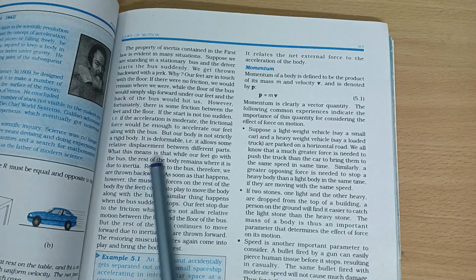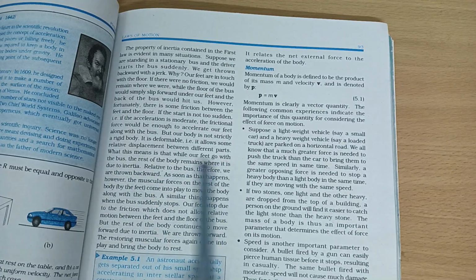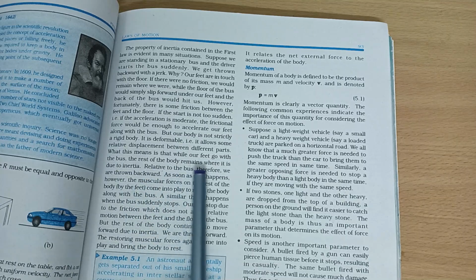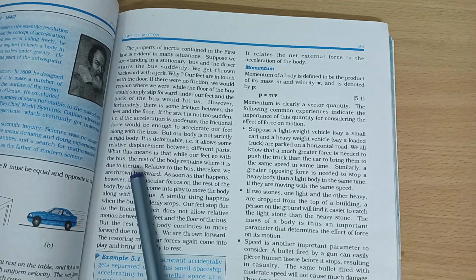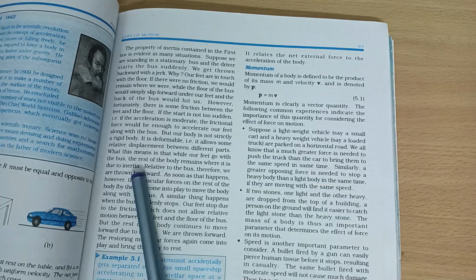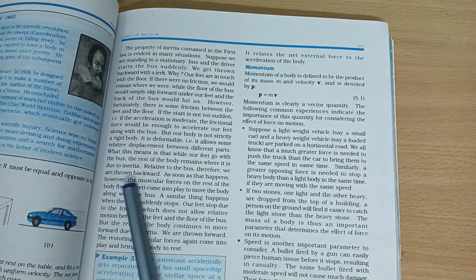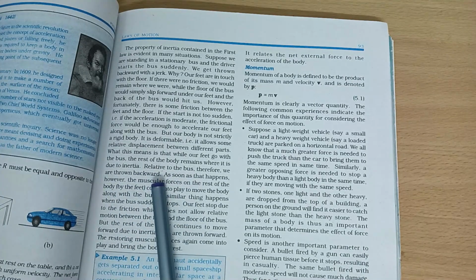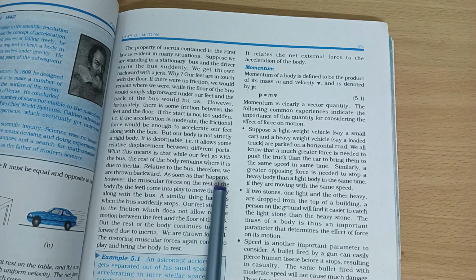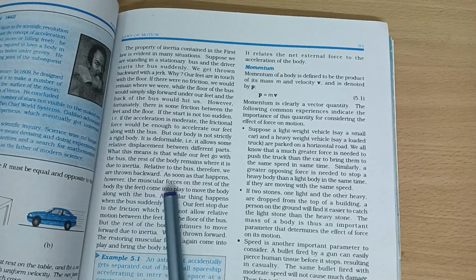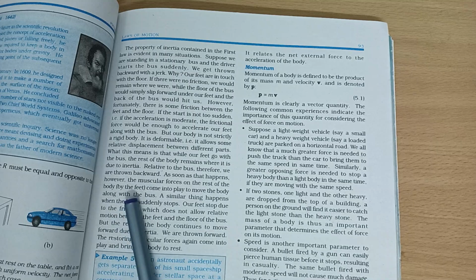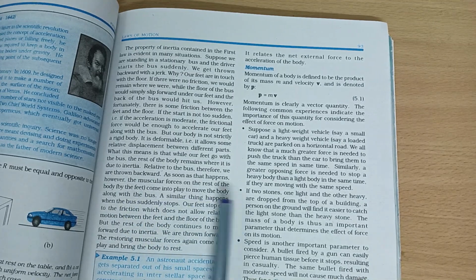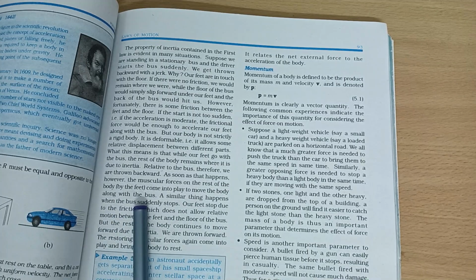What this means is that while our feet go with the bus, the rest of the body remains where it is due to inertia. Relative to the bus, therefore, we are thrown backward. As soon as that happens, however, the muscular forces on the rest of the body by the feet come into play to move the body along with the bus.